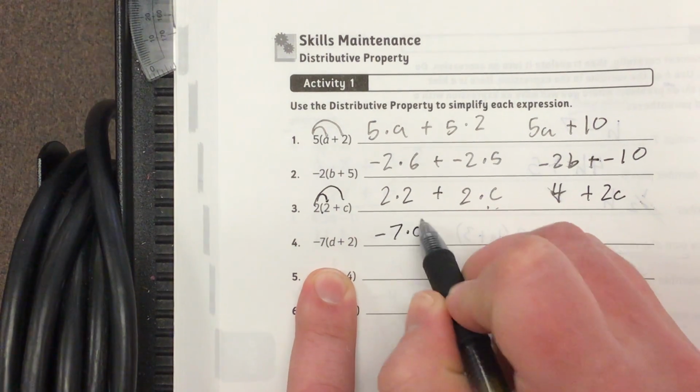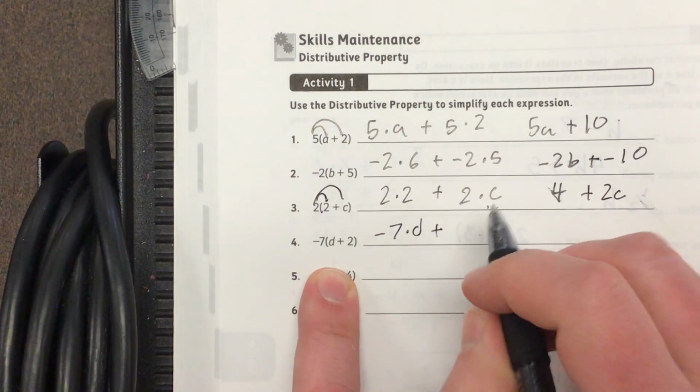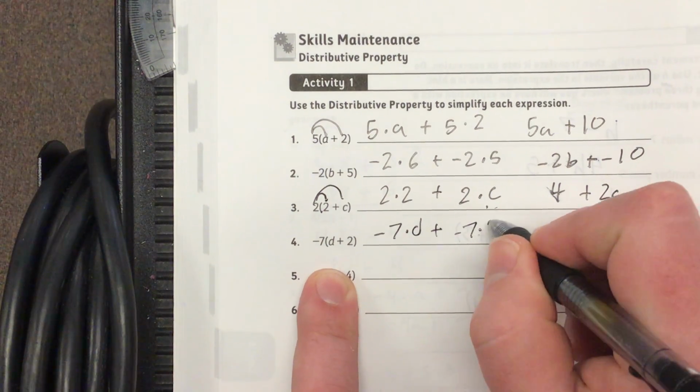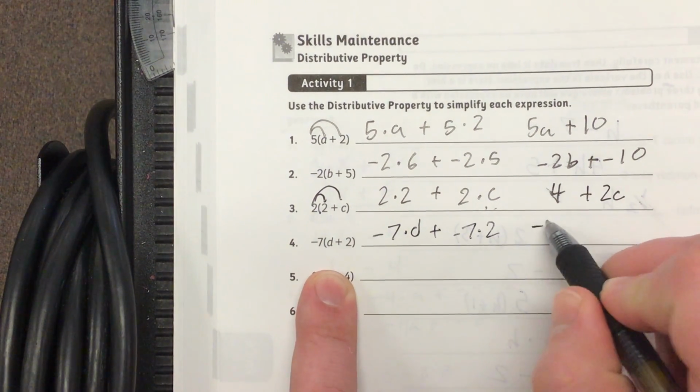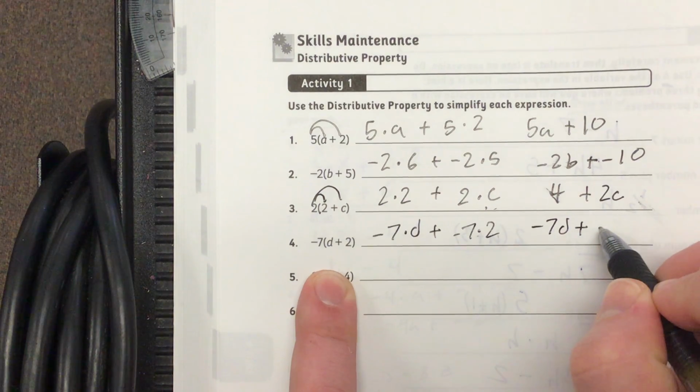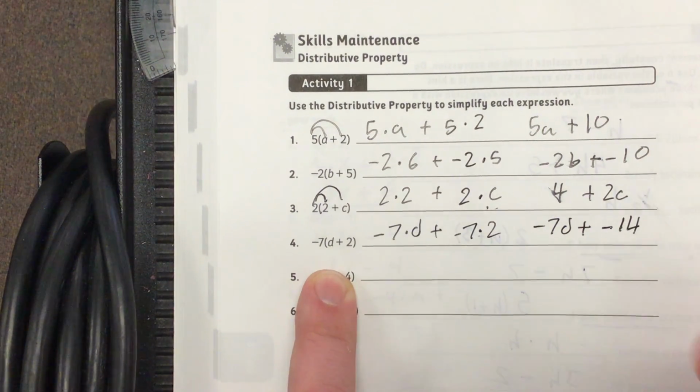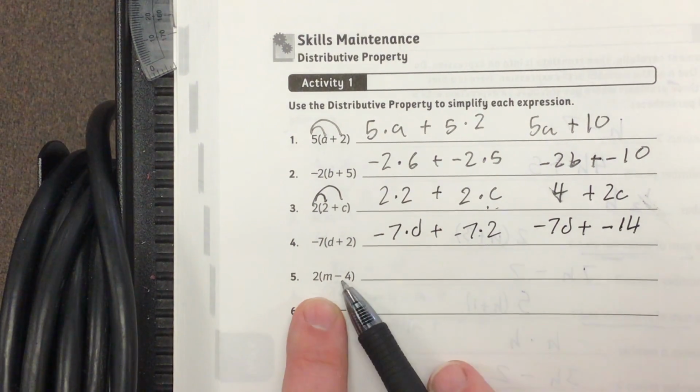-7 times D plus -7 times 2. And what do you get when you do that? -7D plus -14. Yep, or it could just be -14, but either of those are okay.